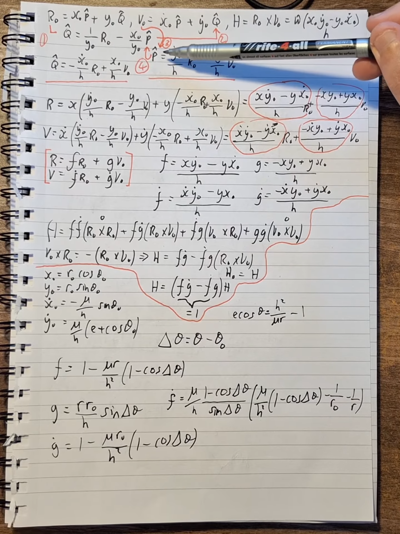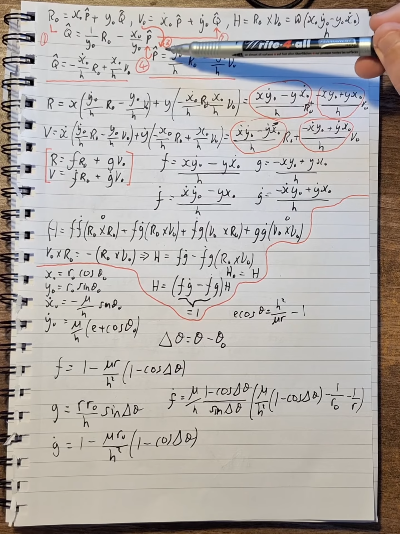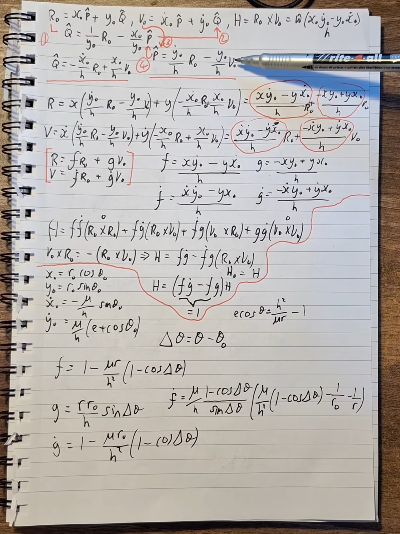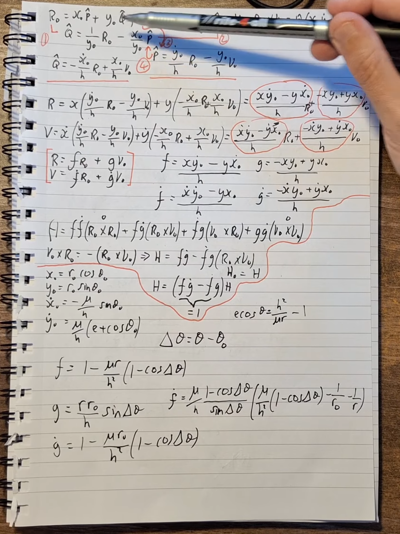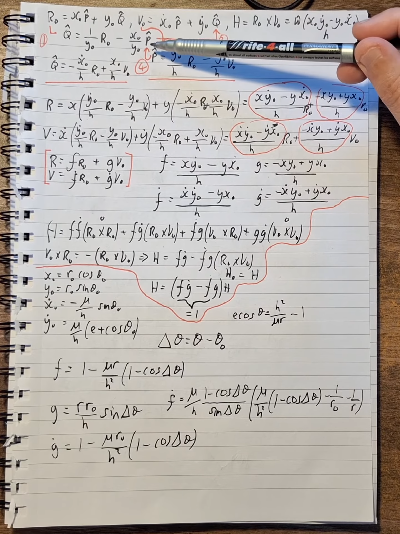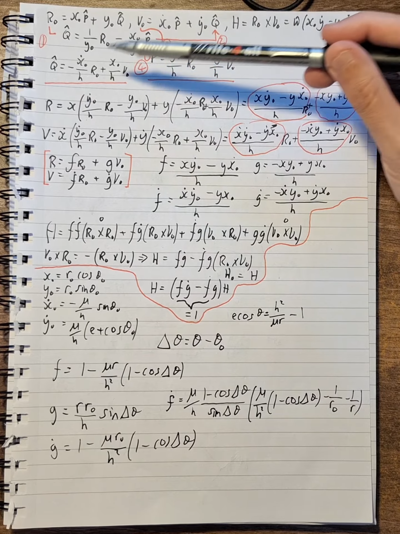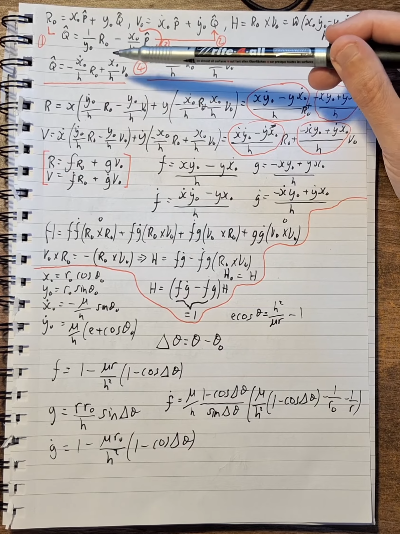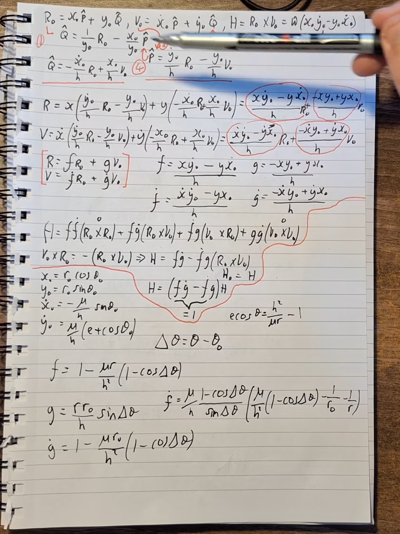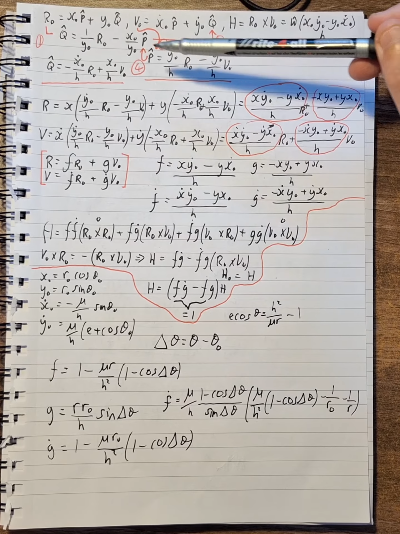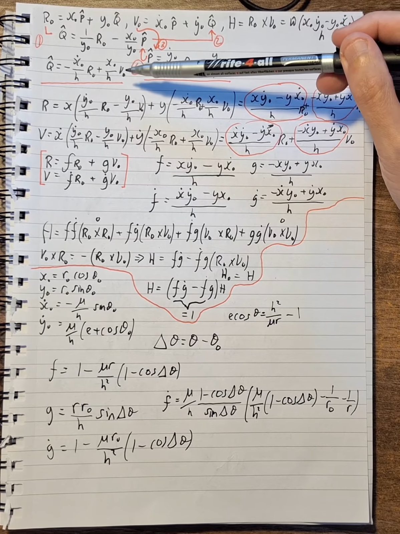We get down to this. Well, we rearrange for P. We get down to this. And then when we take P and put it back into this Q and rearrange, we get this. So we have something for Q and we have something for P in terms of our initial radius and our initial velocity.